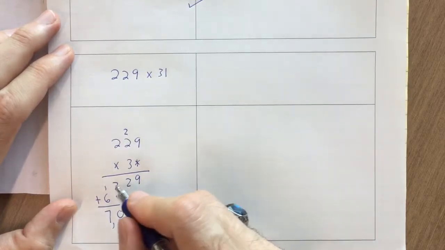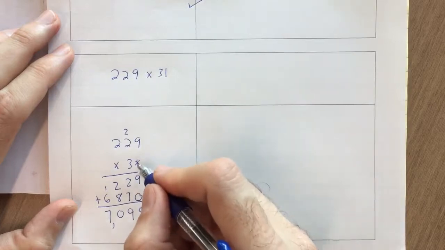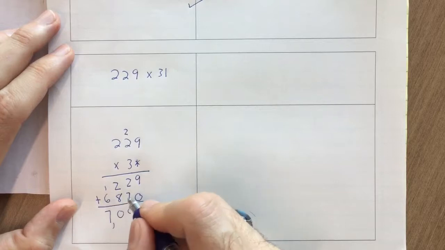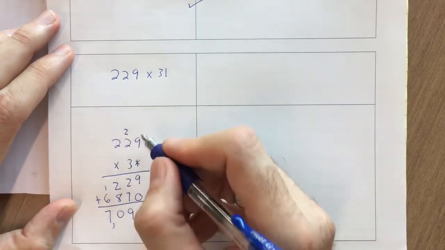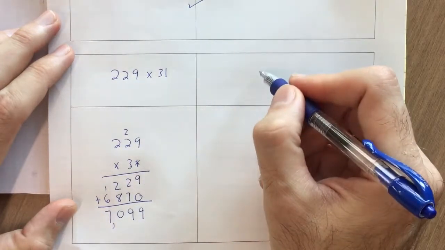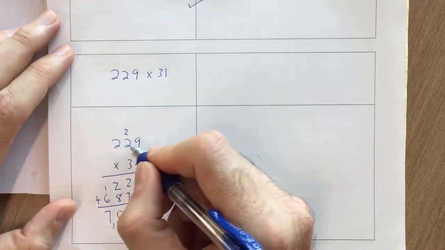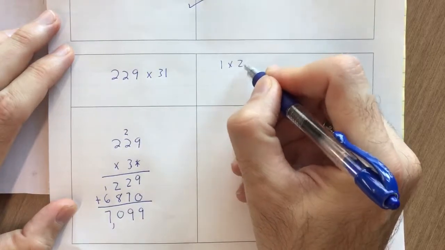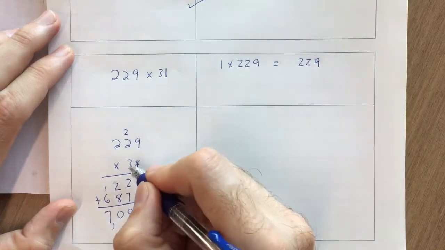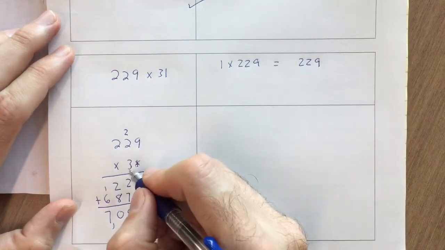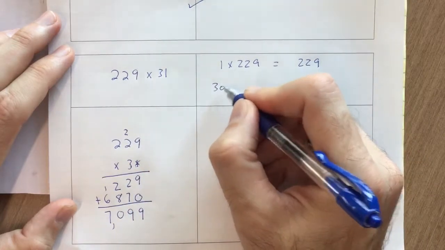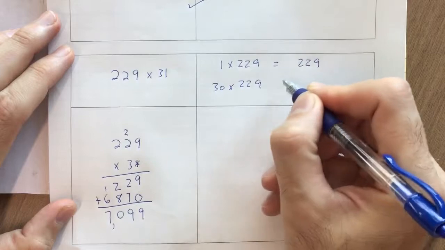Now again, this is called a partial product because it's the product of ones place times my other product. And this is the other partial product, the 3 times my factor. So I'm going to write these over here in partial products. 1 times 229 and 30 times 229, because the value of that 3 is 30 times 229.